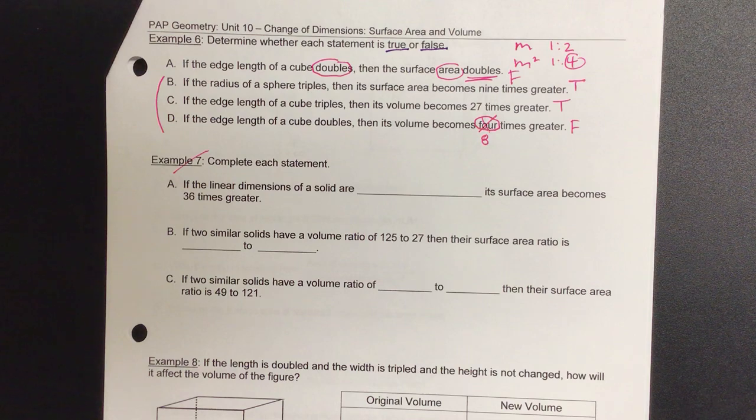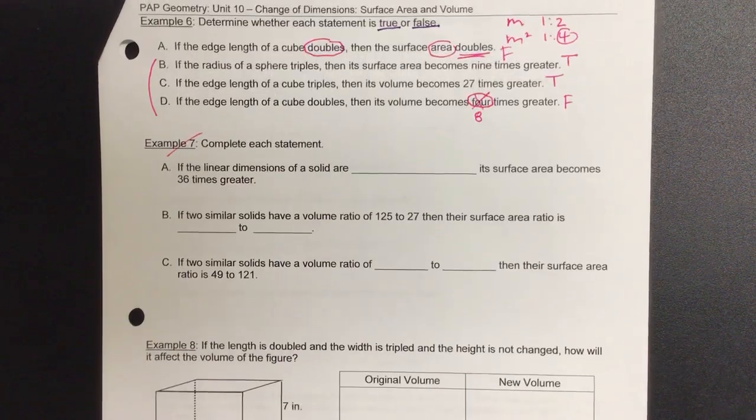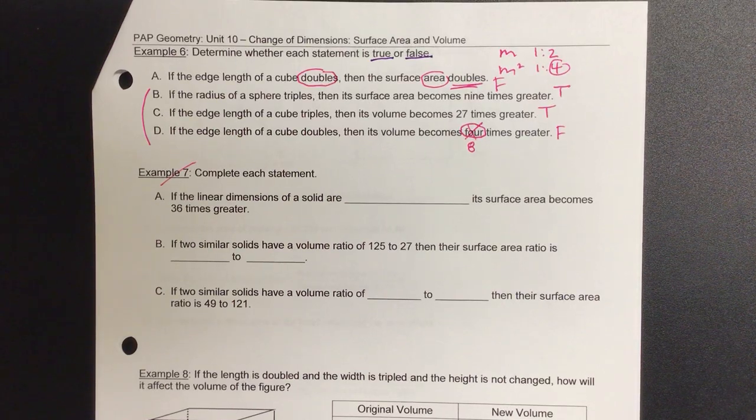All right, let's go straight to the very bottom. My last one, number 8. Wait, Miss Brockway, can you go back up? Mm-hmm. We got false, true, true, and false.